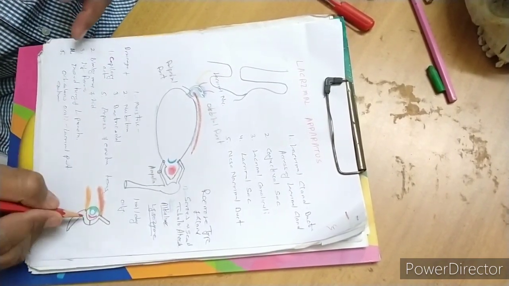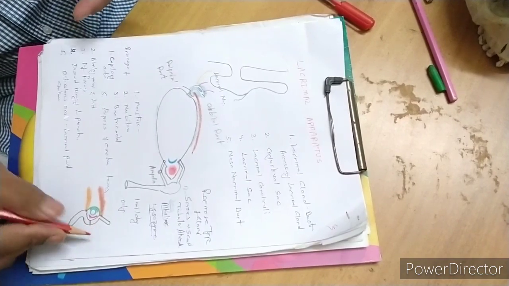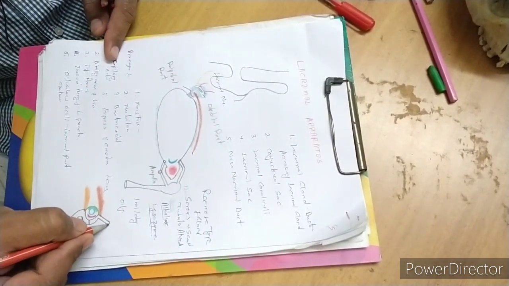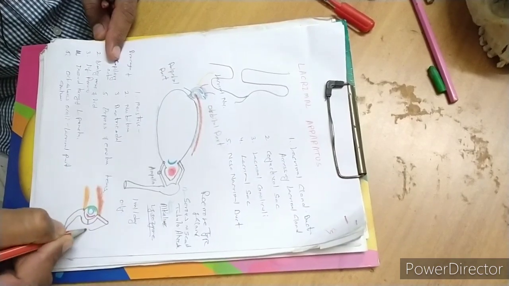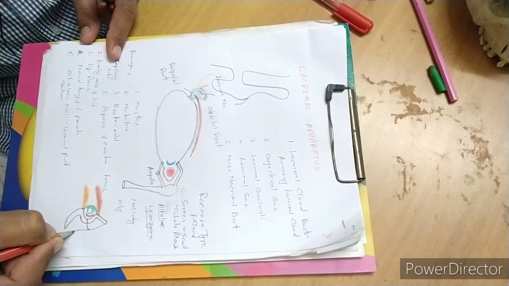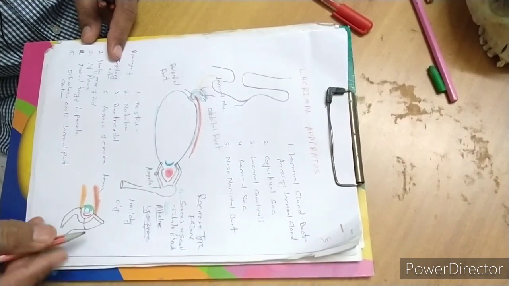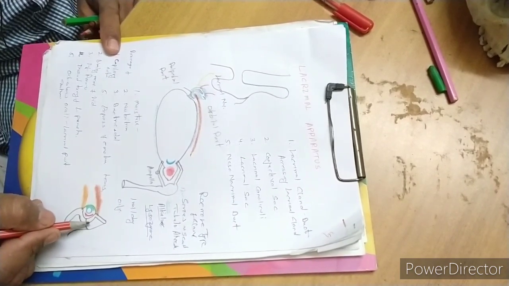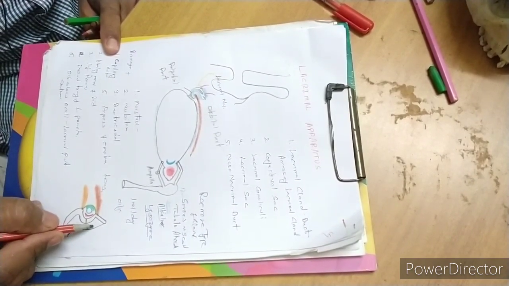Okay, here. And further medially, it is related to the anterior ethmoidal sinus.